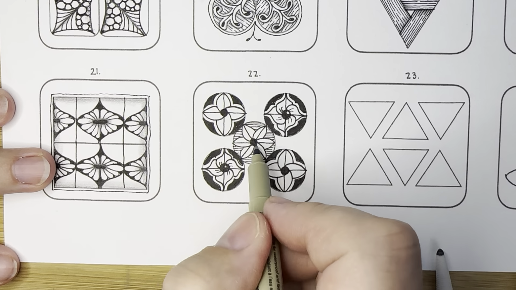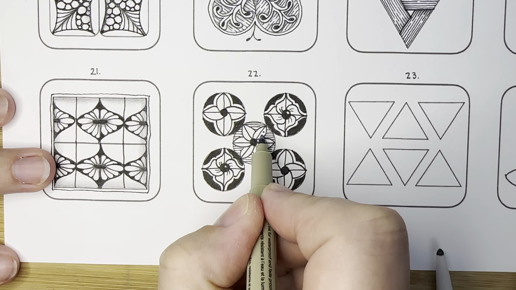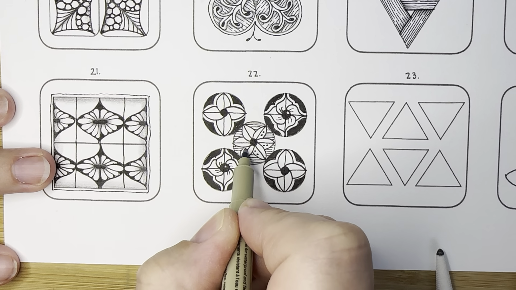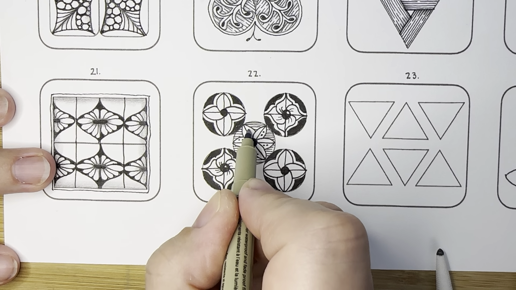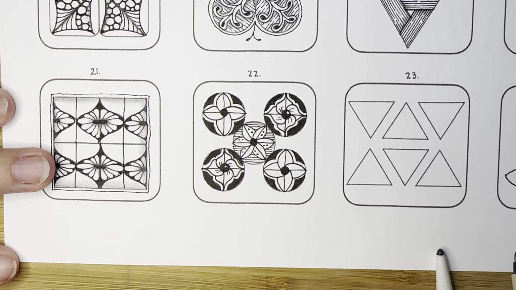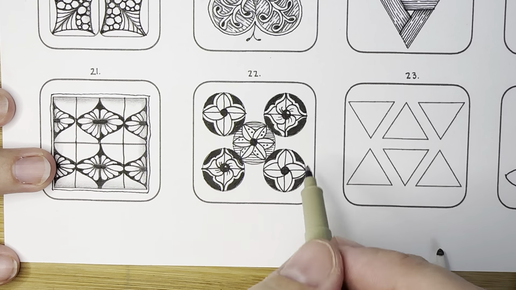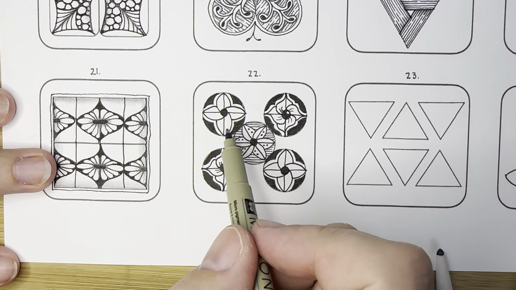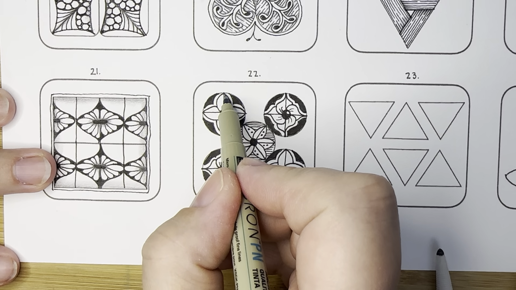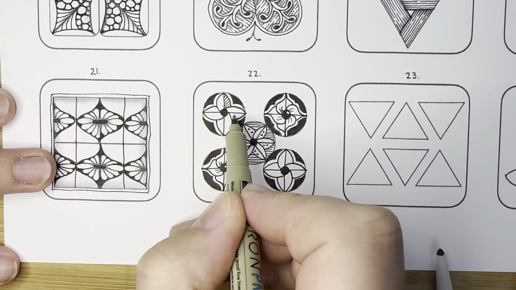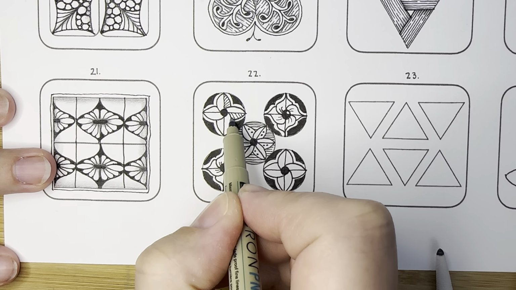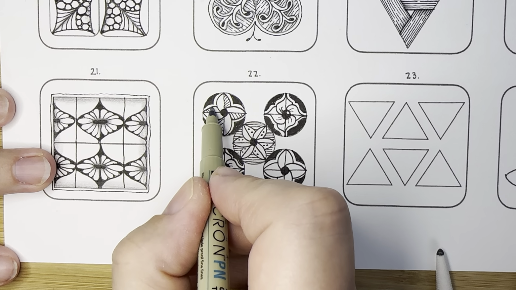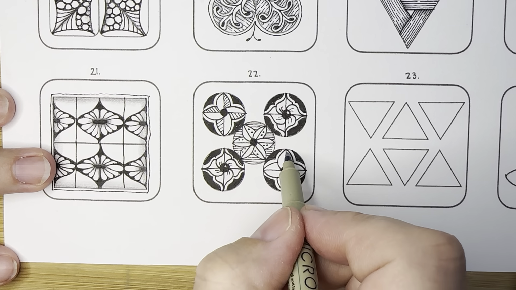And then I'm going to do something inside these petals. On that right-hand side, I'm just going to put a couple little dots. 1, 2. Just as a reminder that you can do whatever you want in these. I'm going to come up here to this one, and on that right-hand side, I'm going to put in some little diagonal lines. You don't have to do this part. But that's kind of fun.